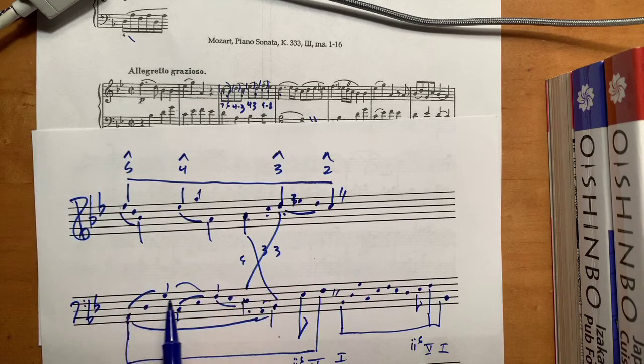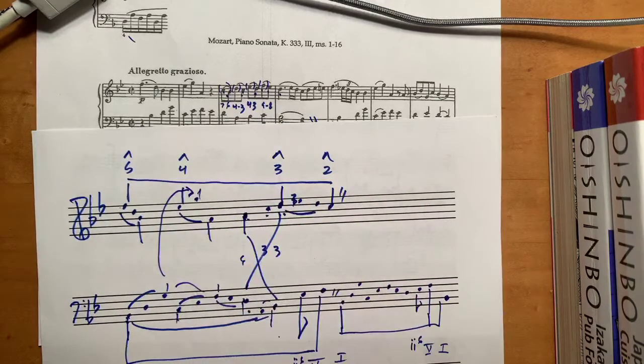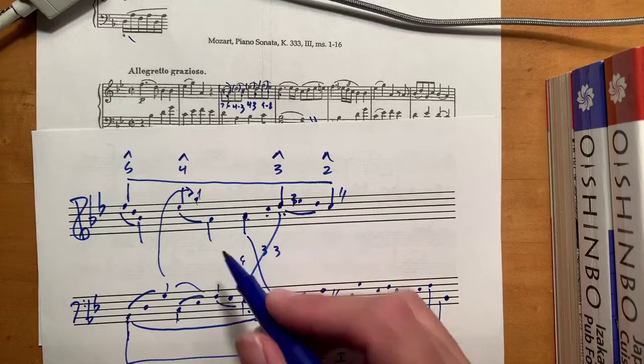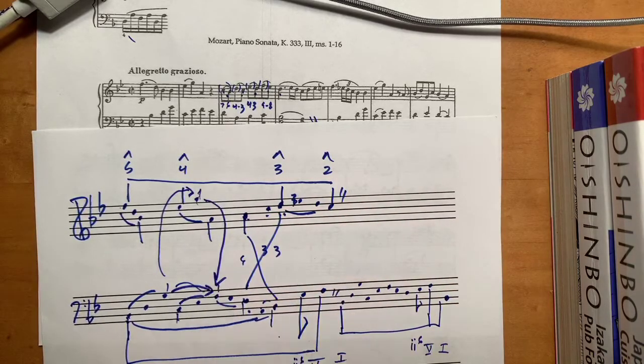And there's no F, but the G is here. So it's almost like this G comes up here on top. And then this G, do you see how it's left hanging? It's actually resolved down here when this G resolves.